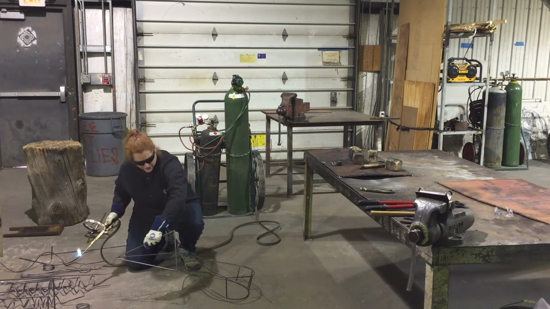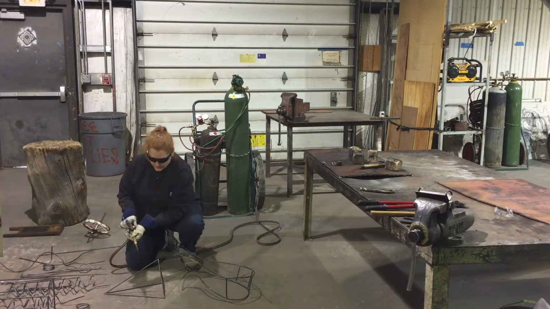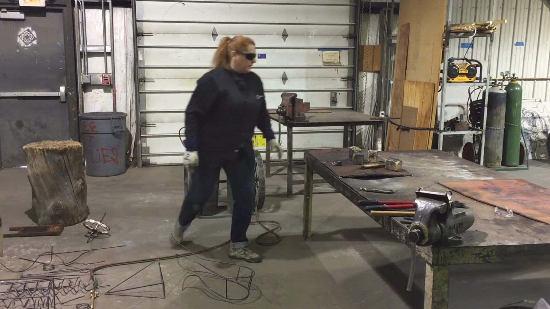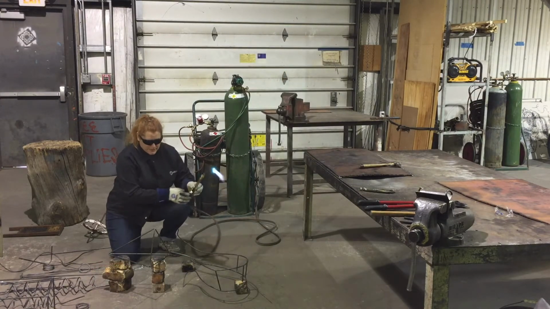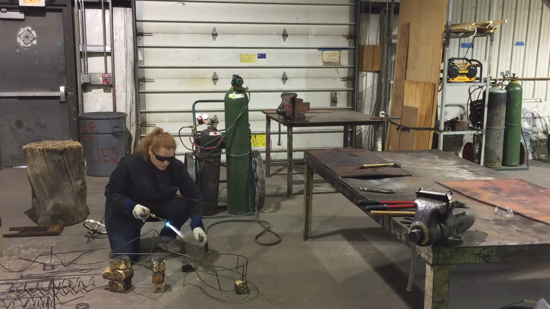So actually what I think I'll do here is I'll build up something for this to sit on so I don't have to try to hold it in place while I am sculpting. So I'm going to grab some fire bricks. Okay, so I've propped my sculpture up on some fire bricks. Always easier to work with things if you don't have to hold too much of them.